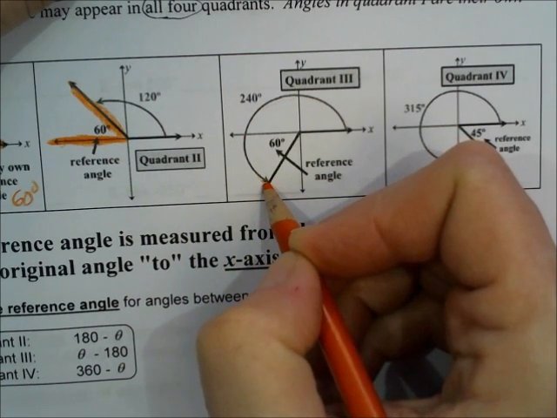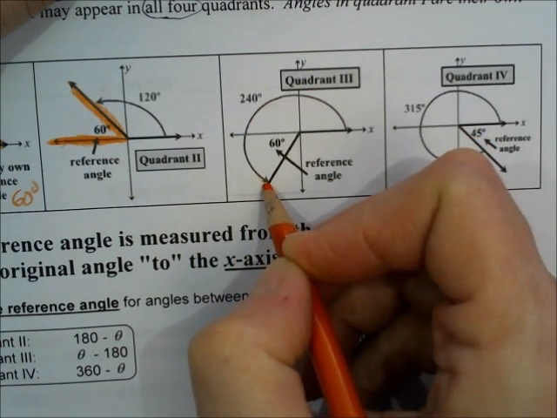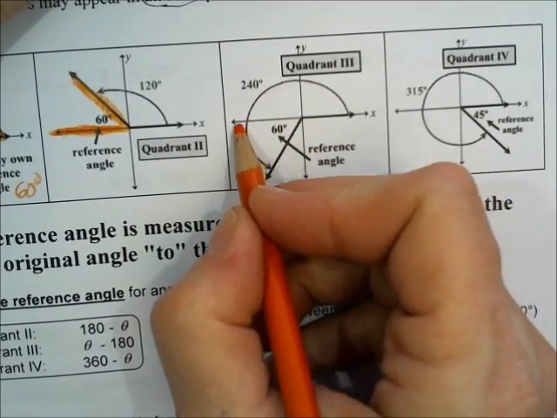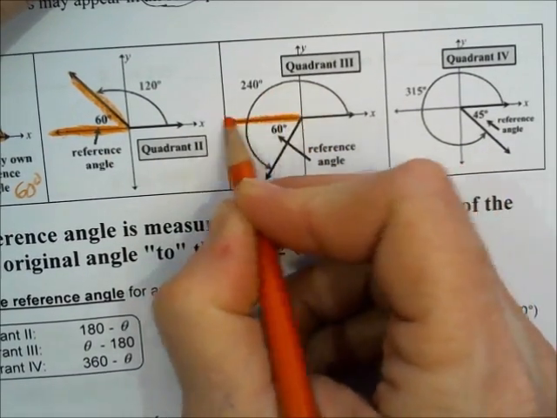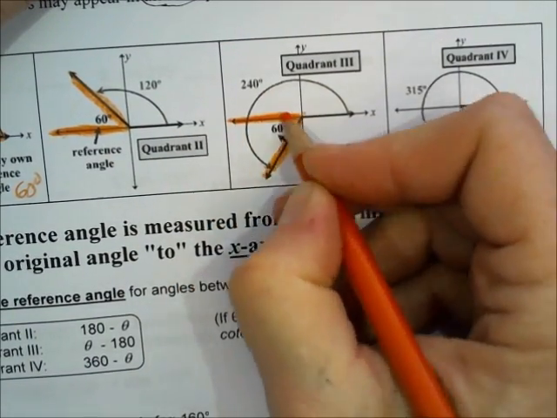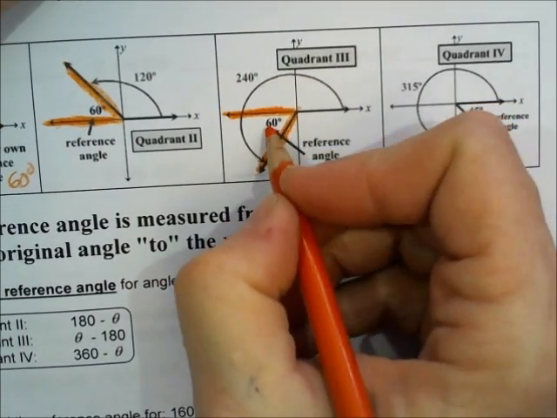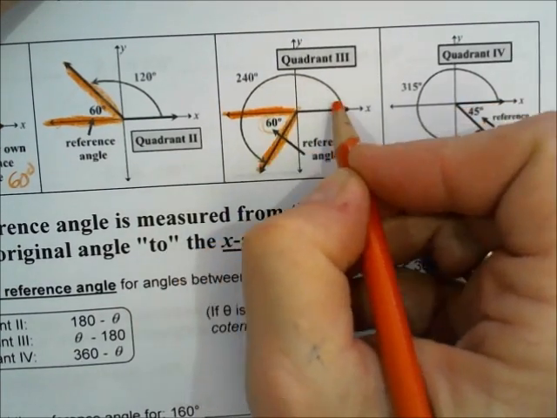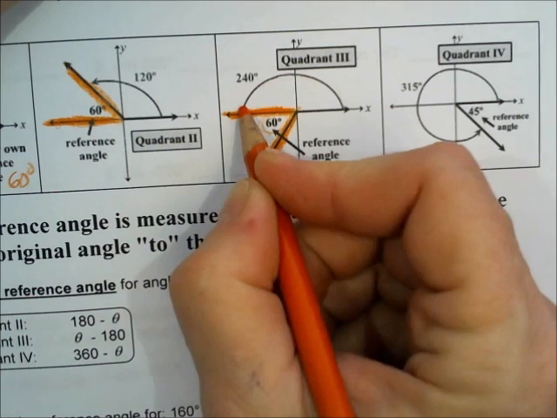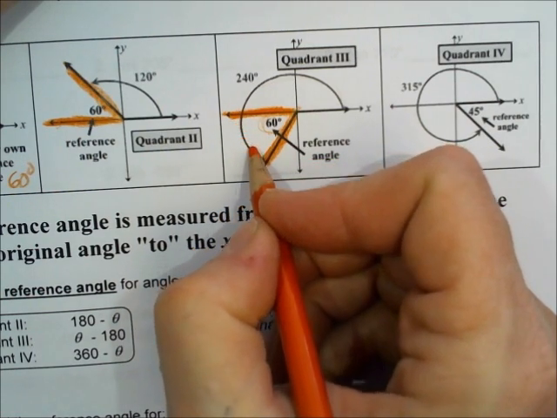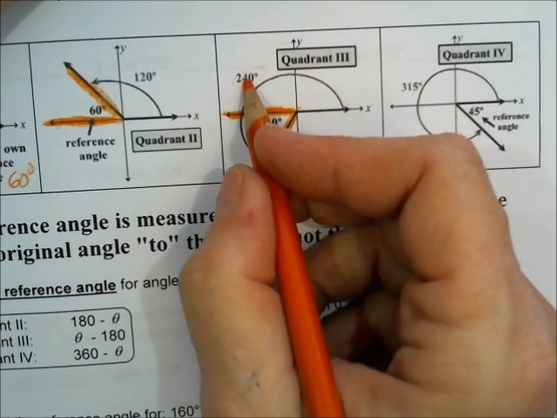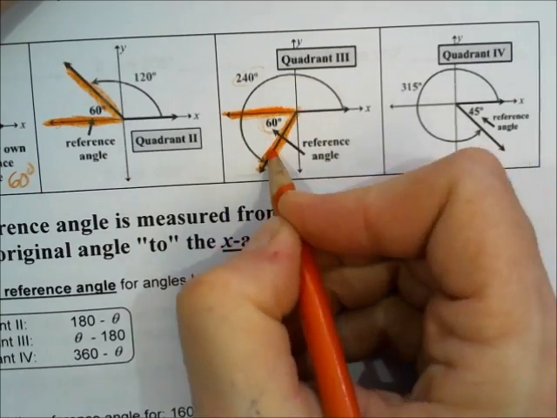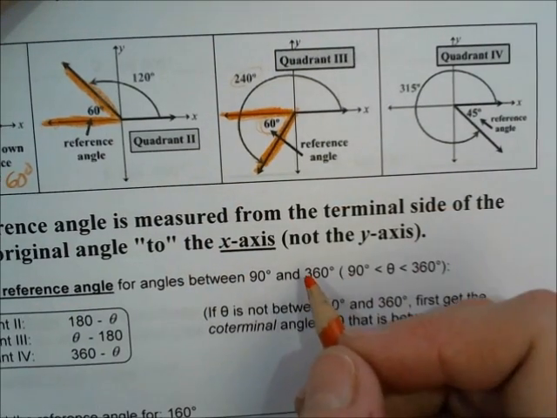All the way around here, it's 240 degrees. Well, this 240 degrees has a reference angle, and remember, the reference angle is always the one that goes up against the x-axis. Well, how big is this reference angle? Well, we've gone 180 degrees, and then 60 more will give us the 240 that we were given. So this reference angle is 60.